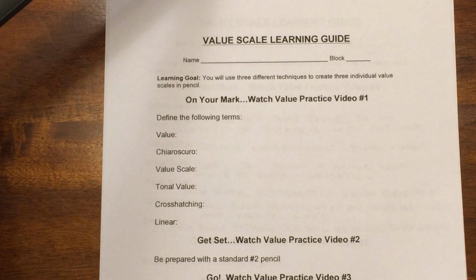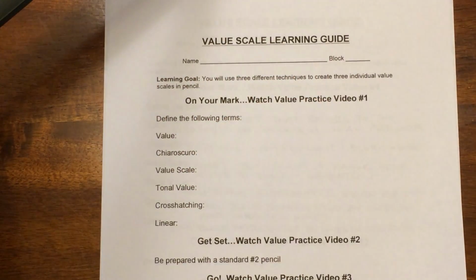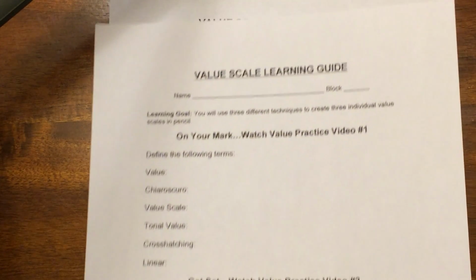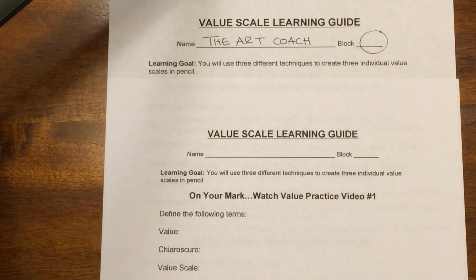You should have your learning guide, as I said, and the first thing you need to do is put your name at the top and your block so we know who that belongs to. Our learning goal for this introductory lesson will be to create 3 different and individual value scales in pencil. Now there's many techniques that can be used to create value scales. We're going to focus on 3 of them for our purpose.